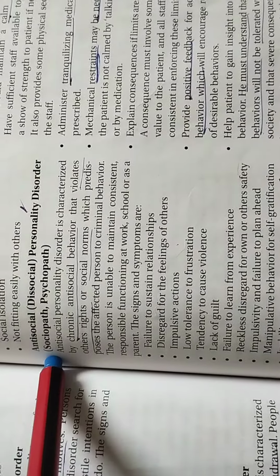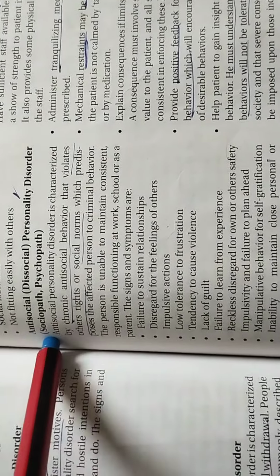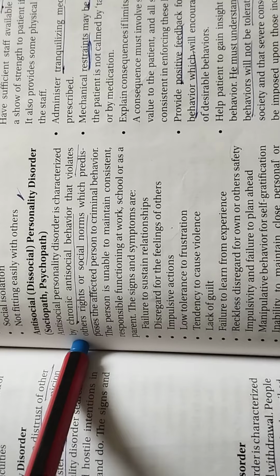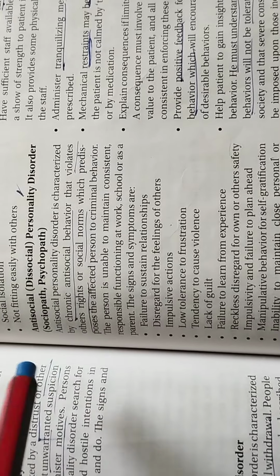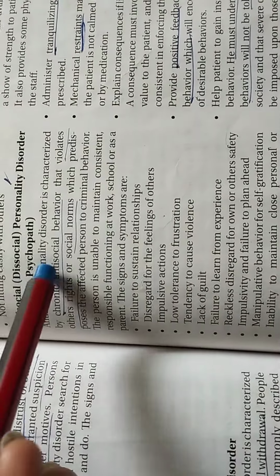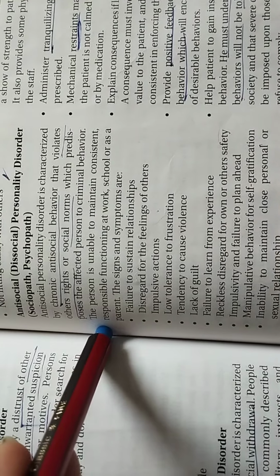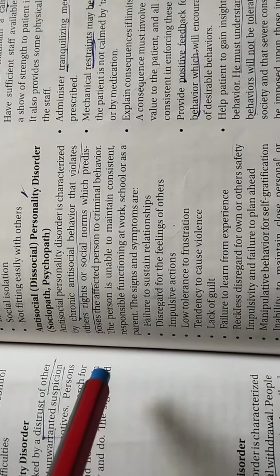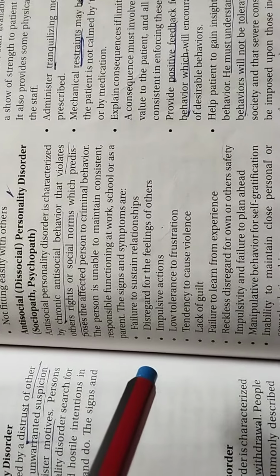Then the last one is antisocial personality disorder. As its name makes clear, antisocial means the person can do things which are socially unacceptable, and it is characterized by chronic antisocial behavior that violates others' rights. For example, we can consider a group of persons hanging out at the side of the street, or disregarding others, as an example of antisocial behavior.